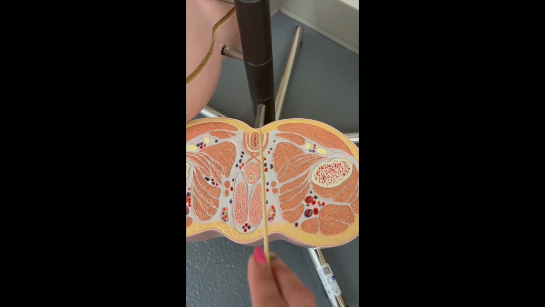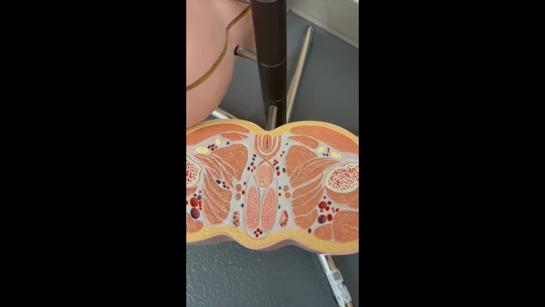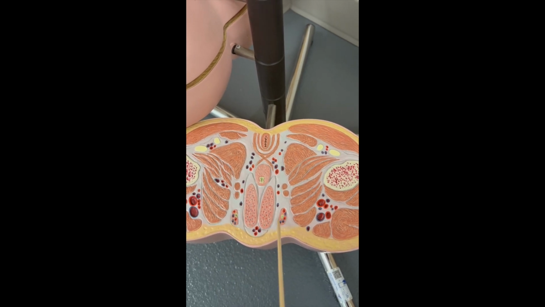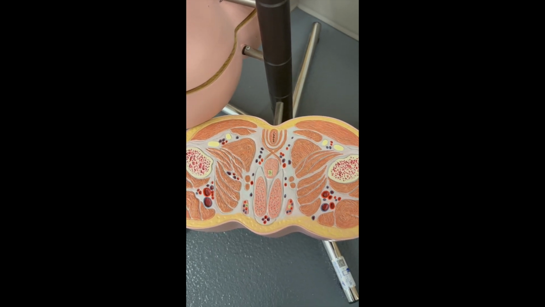There's the anus. These are penile bodies of the male reproductive system. Spermatic cord here, but we'll talk about those structures later. But that should be good for the urinary system.